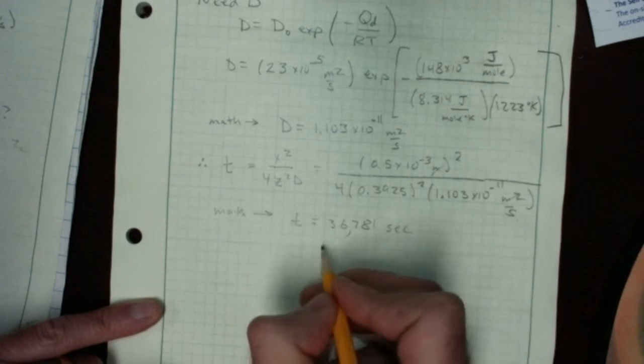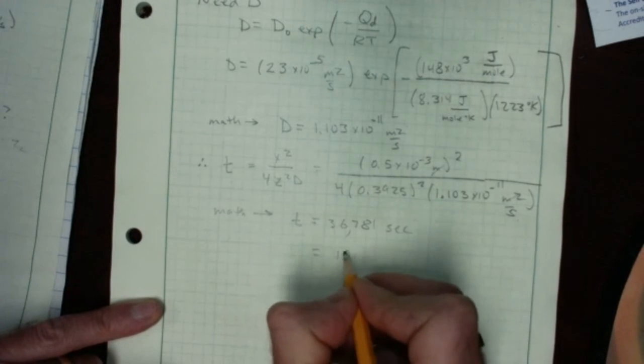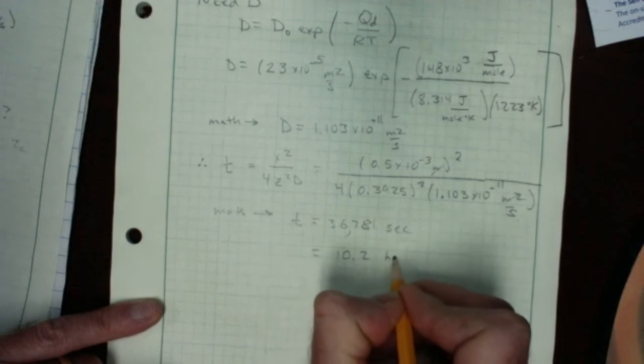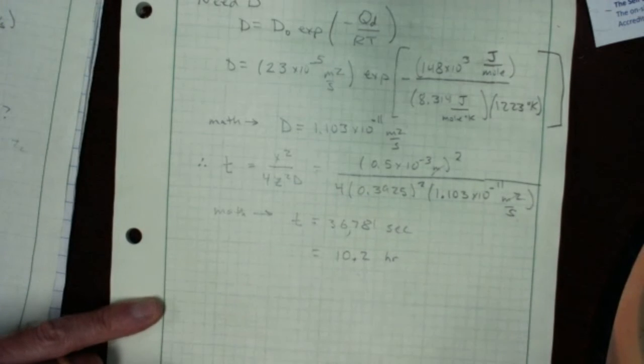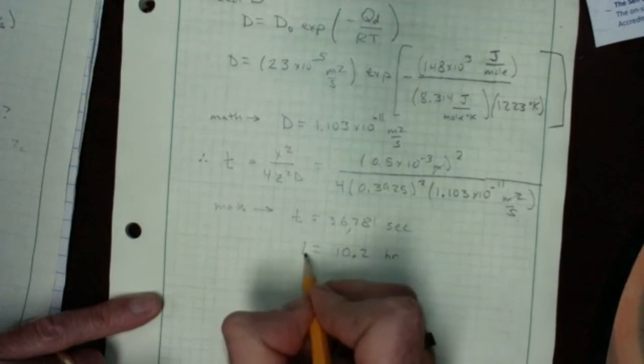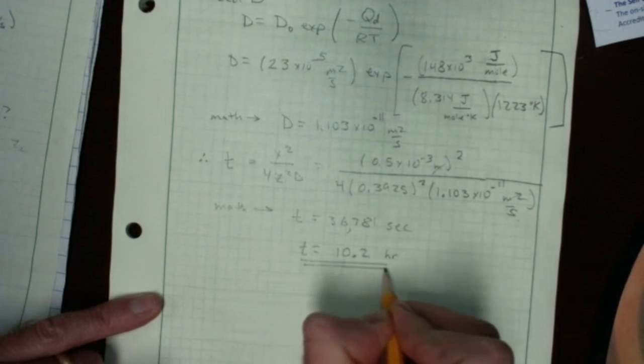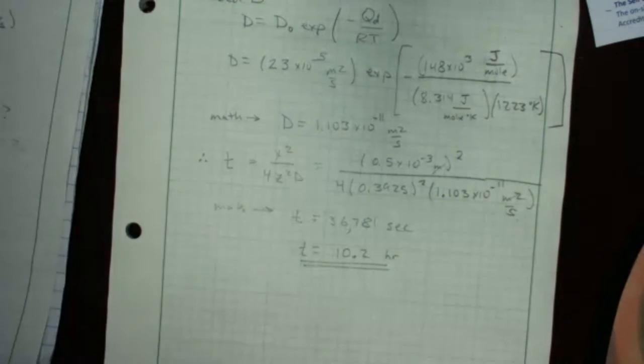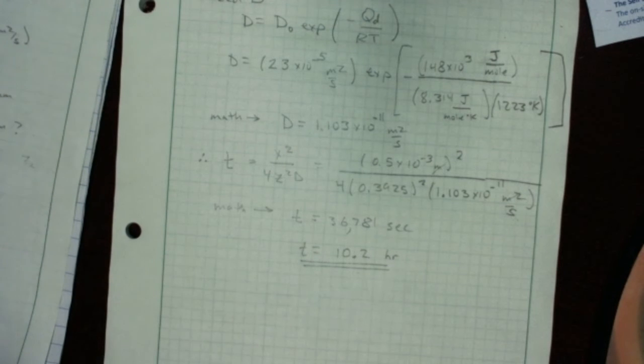That is equal to 10.2 hours. So I have answered the second problem, which was to find how long it took to achieve a carbon content of 0.8 weight percent at a position of 0.5 millimeters below the surface.